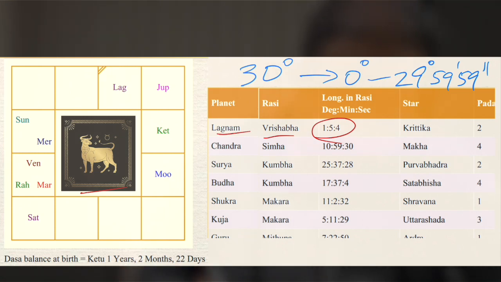So this native who has just got Vrishabham Lagnam, if this person was born 3 minutes before, this person would have a Lagnam of Mesham, which will be here instead of Vrishabham. Now, I should point out that although it'll be at the end phase of the Mesham Lagnam, it doesn't matter.